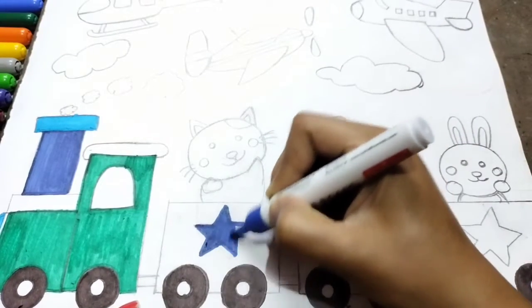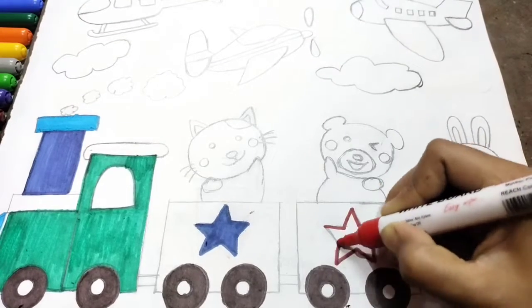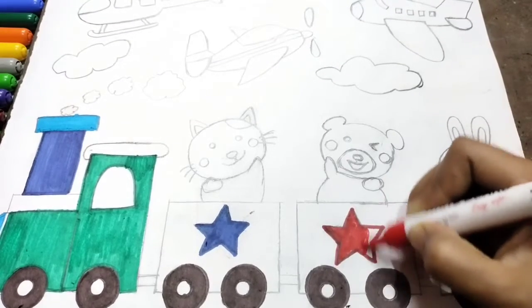And here I am using blue, red and yellow color for these beautiful stars.